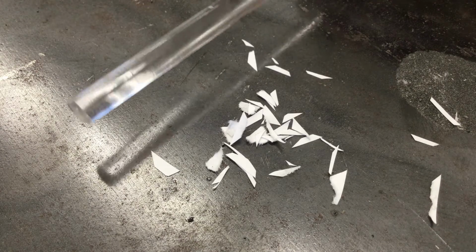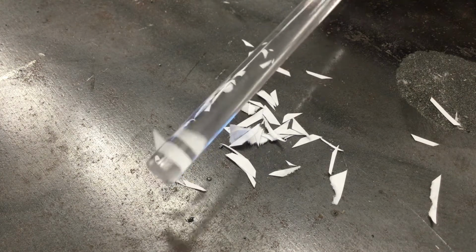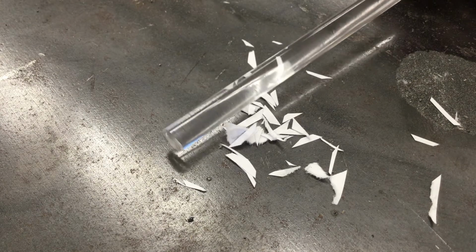Okay, so you should be able to see these pieces of paper start to get picked up. You can see some of them moving there, but I could probably make that work a little bit better. Let me create some more static electricity. Okay, we should be able to pick up even more of them.